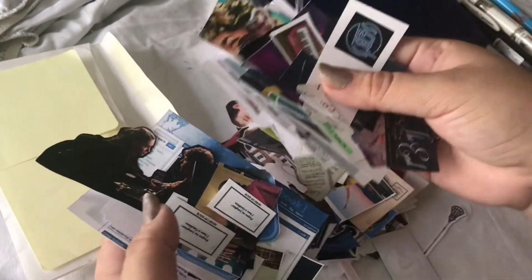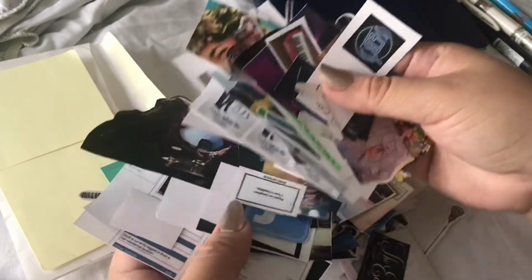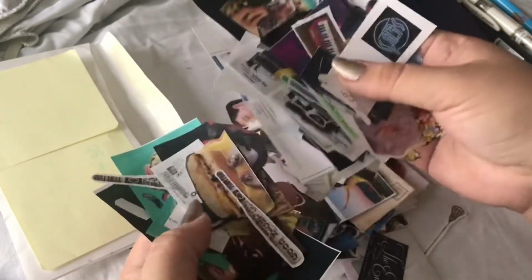I have all of them, all of the extra ones, and I don't know what I want to do with them. Maybe do like a huge collage of them one day when I complete the journal. That'd be very cool. But yeah, that's what I do with them. I don't throw them away because that's a waste of paper, and we don't waste paper here.